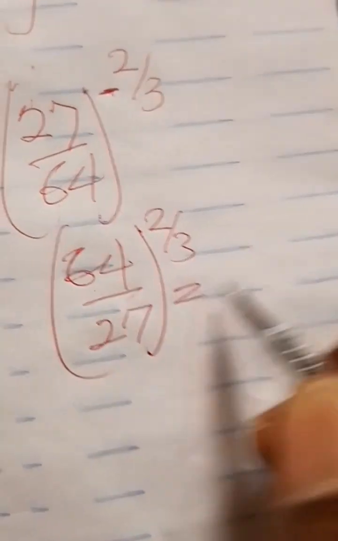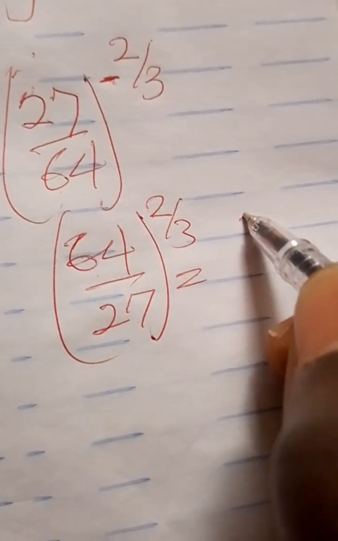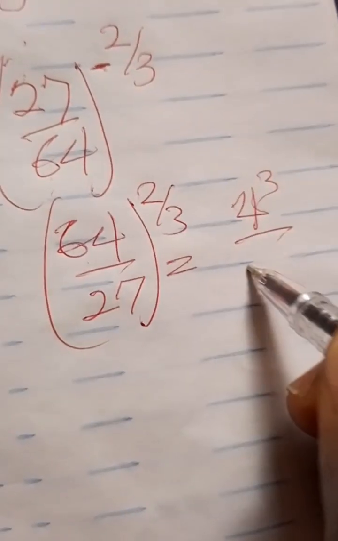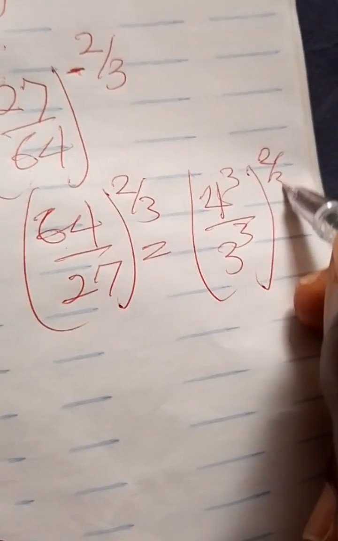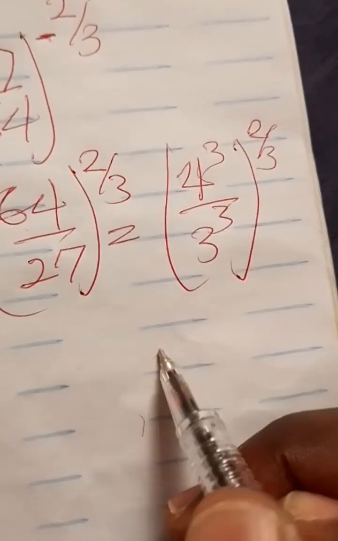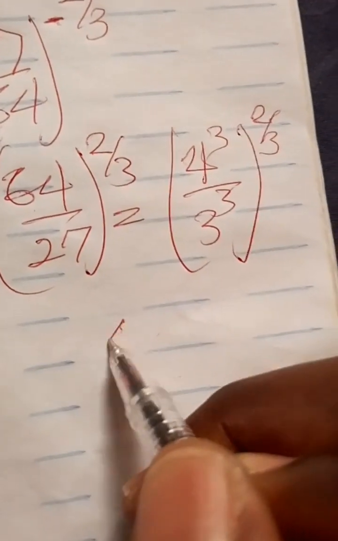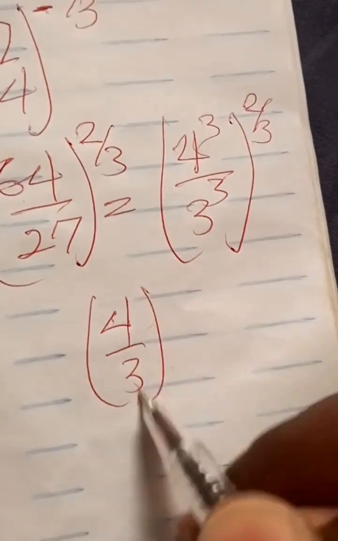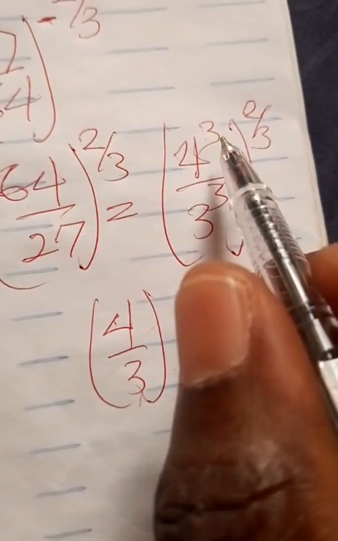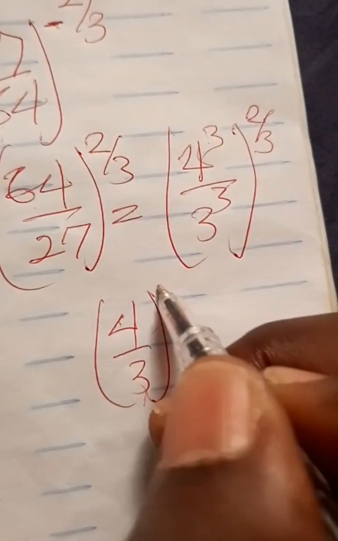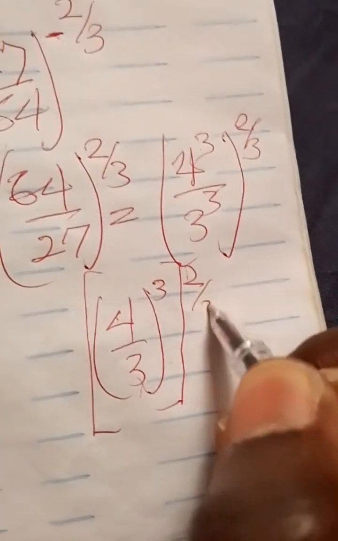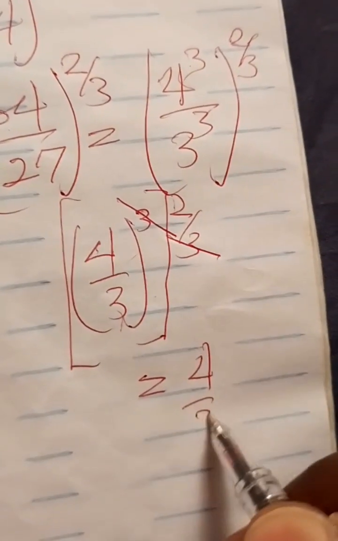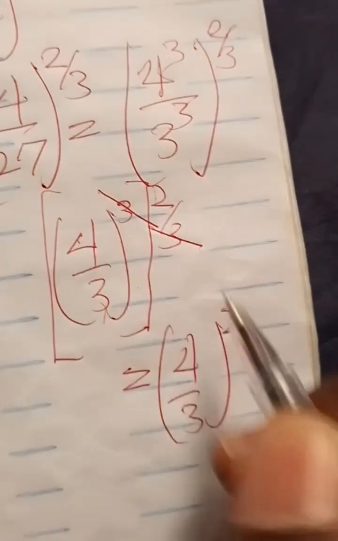So in this case, we can now have 4 raised to power 3, all over 3 raised to power 3. Everything still raised to power 2 over 3. I'm using another method. So this will still be 4 over 3. You know they have 3 as common. So that is raised to power 3. Then, everything is carrying 2 over 3. So this will cancel this. What we have left now is 4 over 3 raised to power 2.